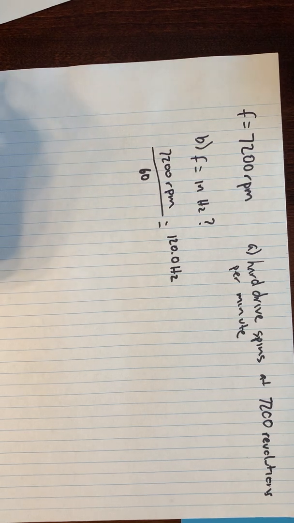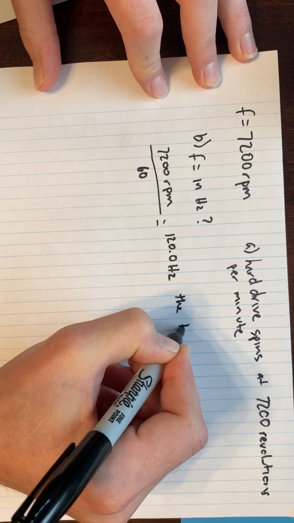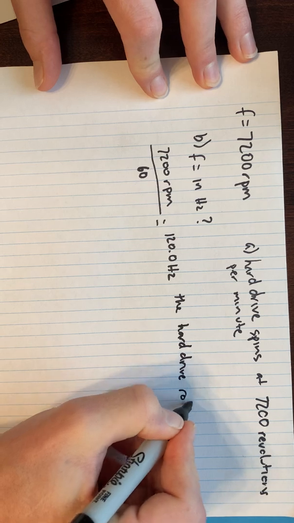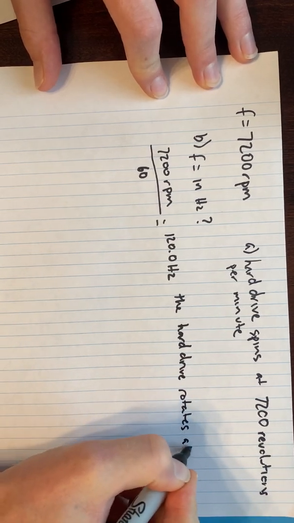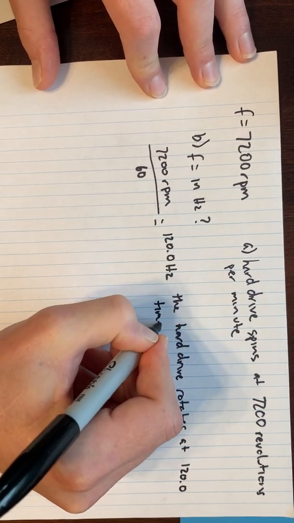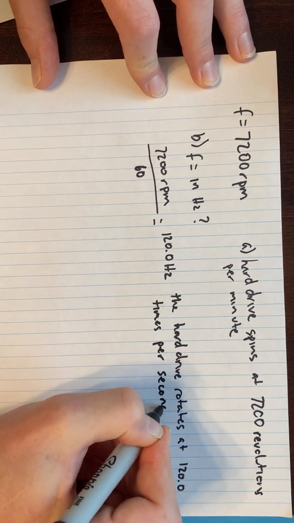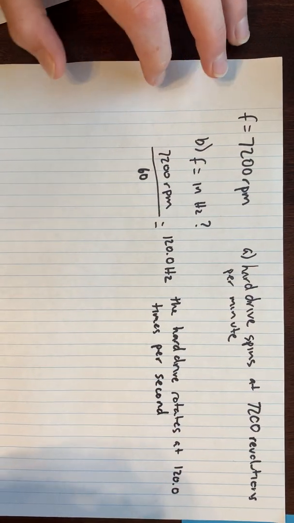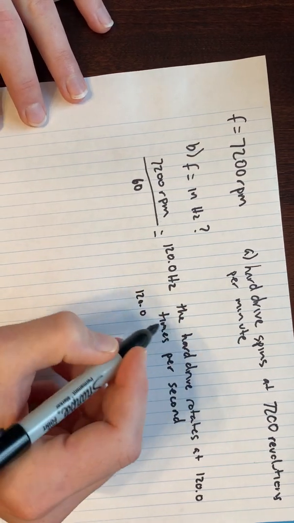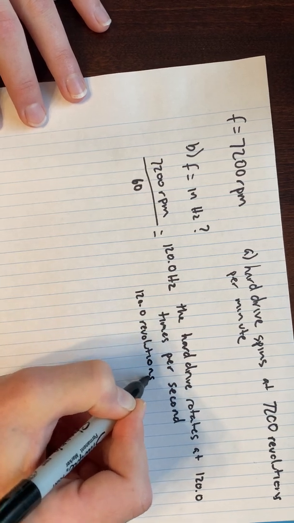Now, what does this measurement mean? Well, this means that the hard drive rotates at 120 times per second. Okay, so we can write that as 120.0 revolutions per second.